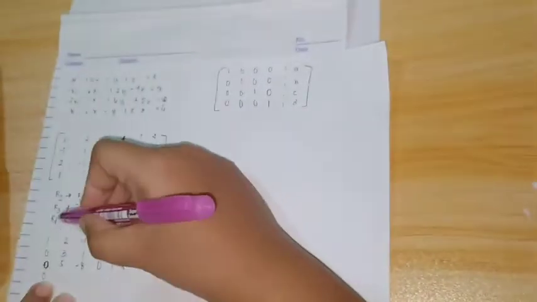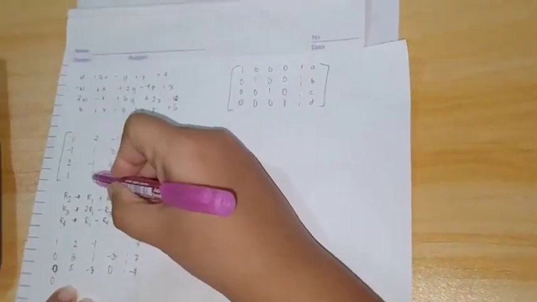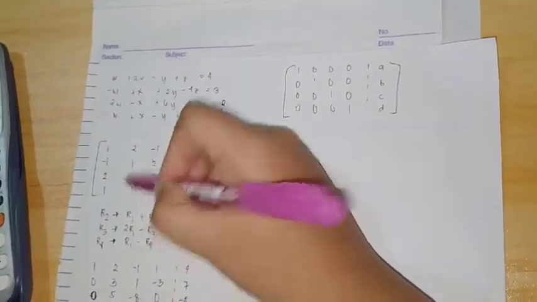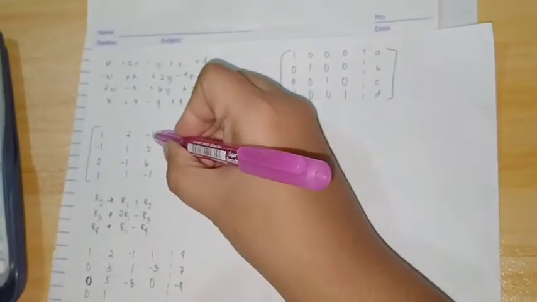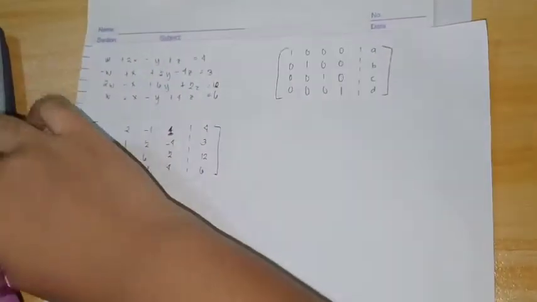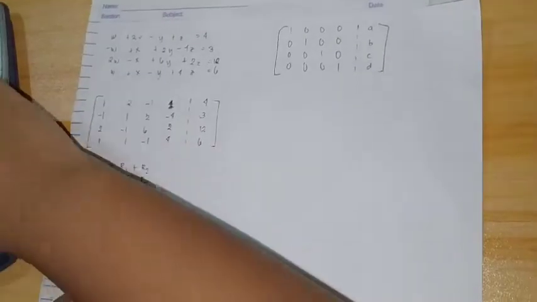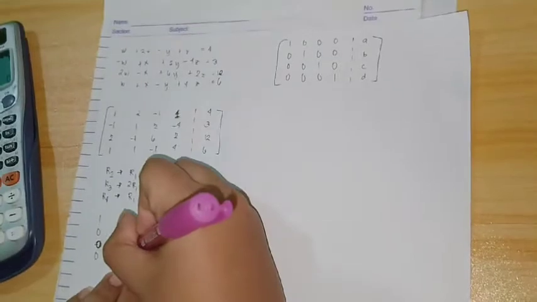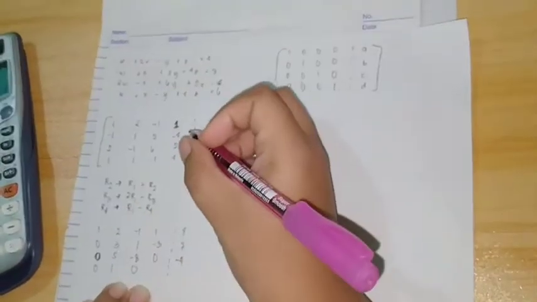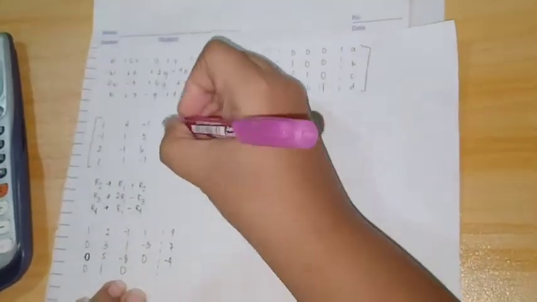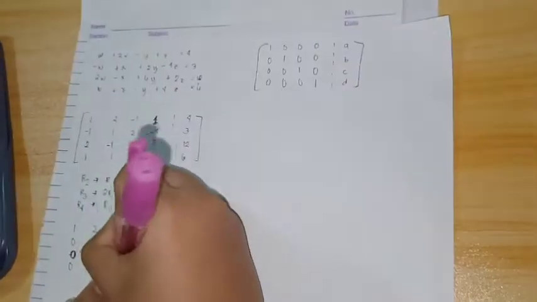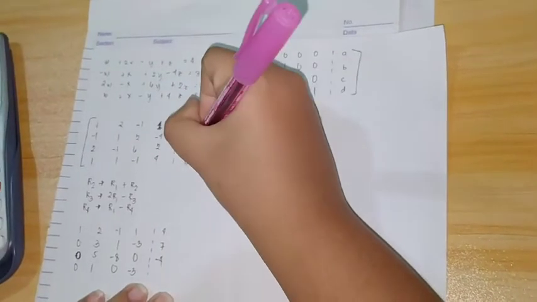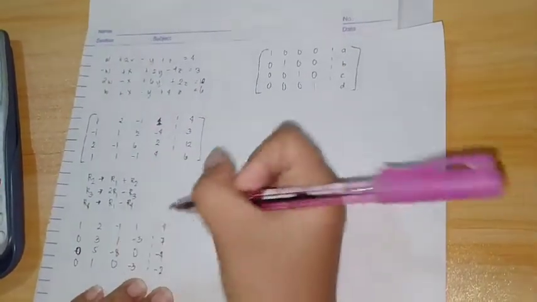Now, again, on the R4, on the second column, 2 minus 1, we have 1. Negative 1 minus negative 1, we have 0. And 1 minus 4, we have negative 3. And 4 minus 6, we have negative 2.